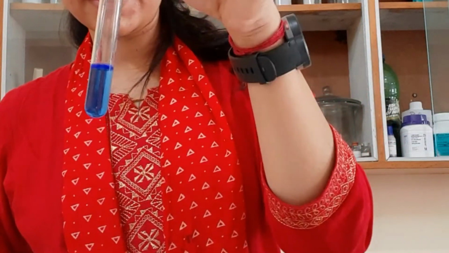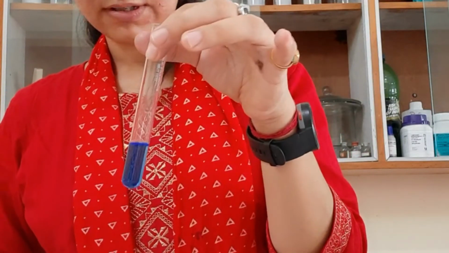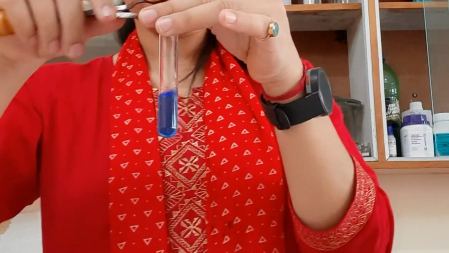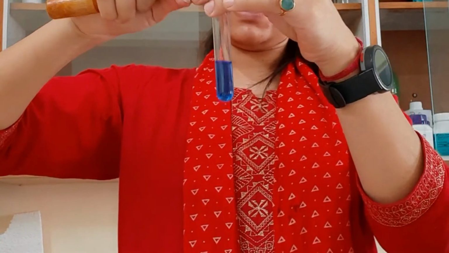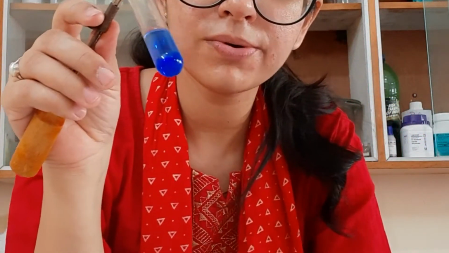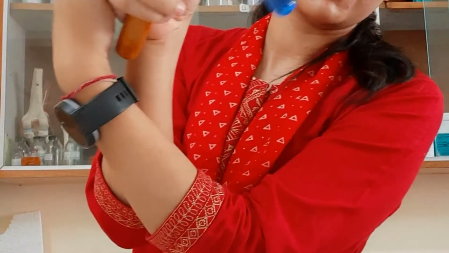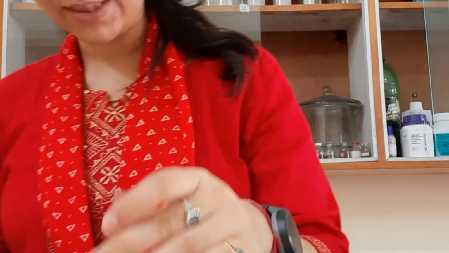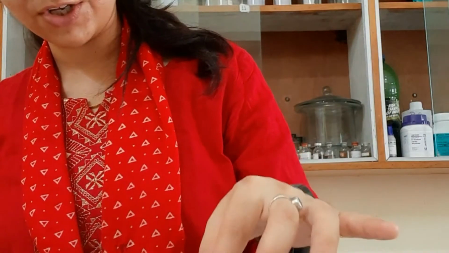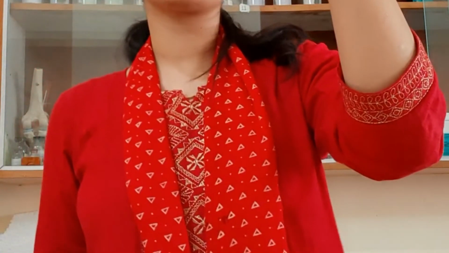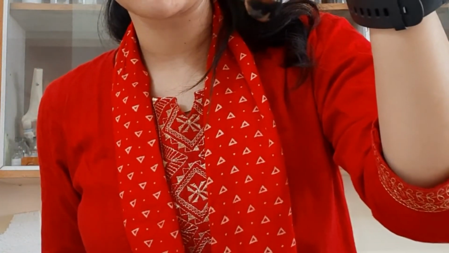So this is our Benedict's test. As you know, when there is no glucose, it gives the bluish color. It will not change its color. But when there is glucose in the urine, then it gives this brick red color, as you can see.